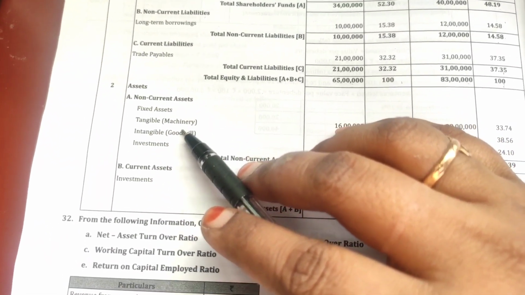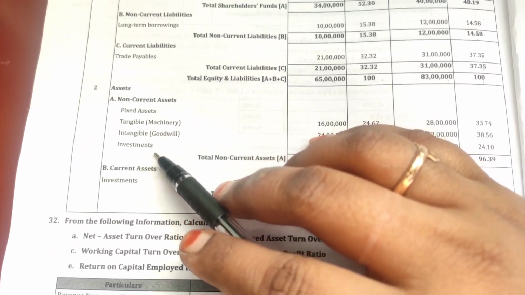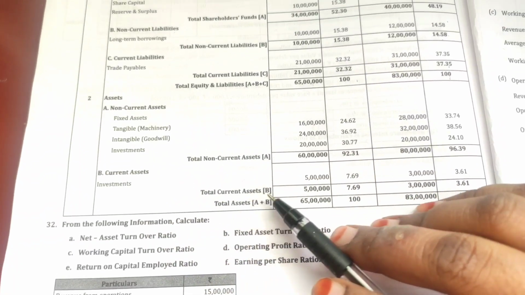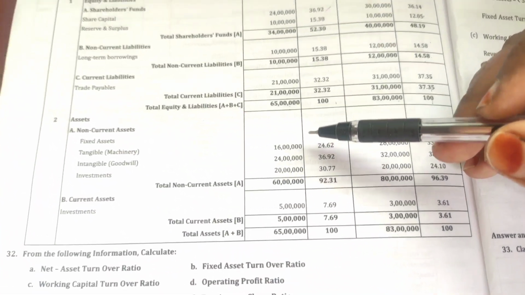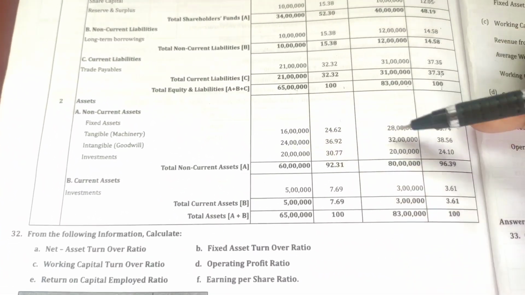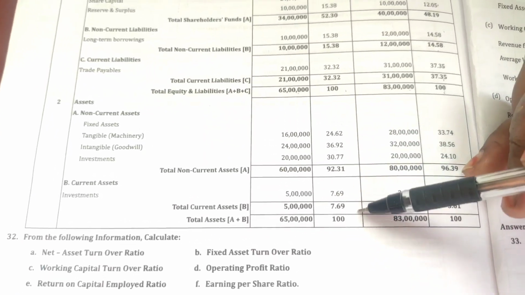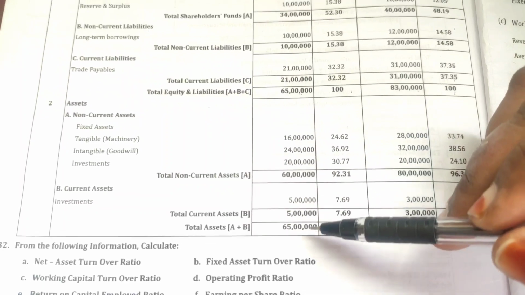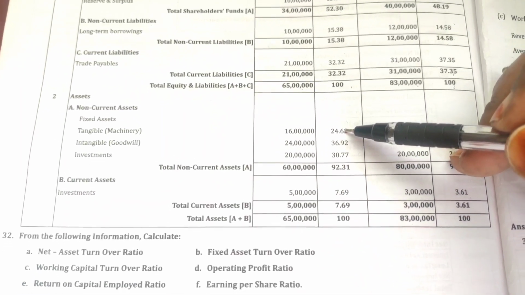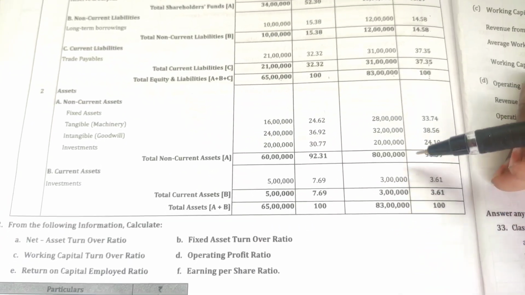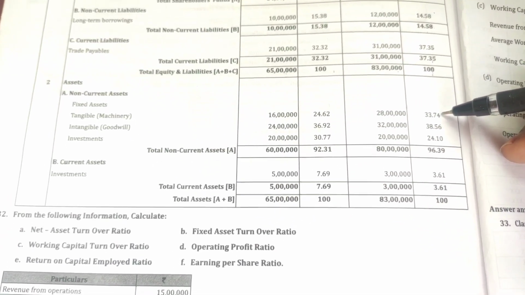After that, assets also we need to classify into non-current and current. Non-current are the fixed assets, tangible, intangible and investments, and current are the short term investments. So here we have taken the years respectively, and we only need to add up the percentages. 16 lakh divided by 65 into 100 will give the answer. Similarly 28 lakh divided by 83 into 100, we will get this percentage.